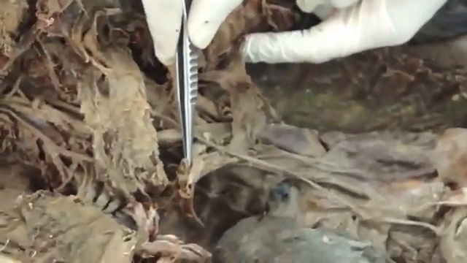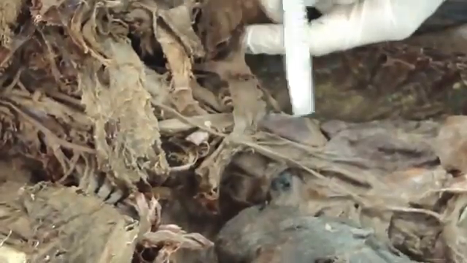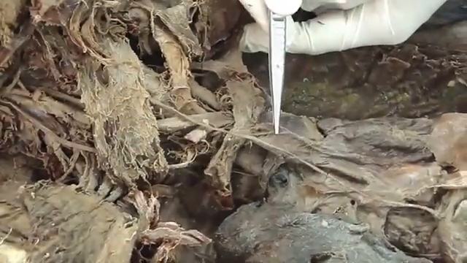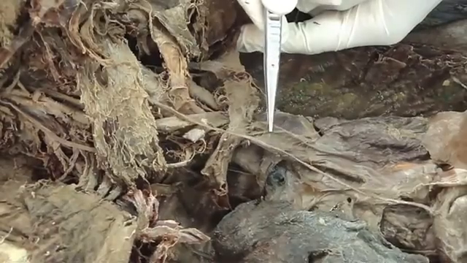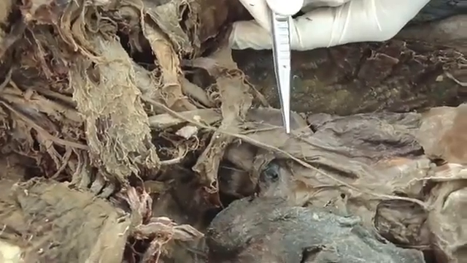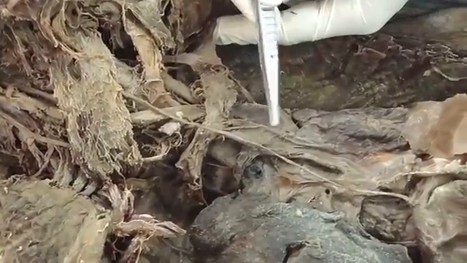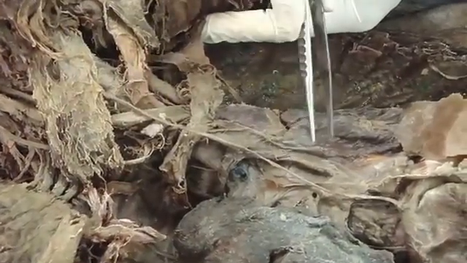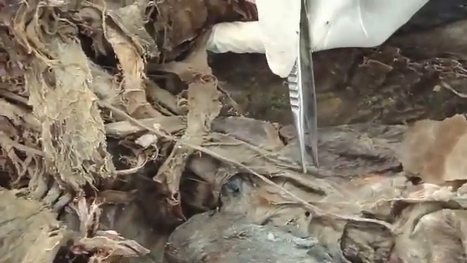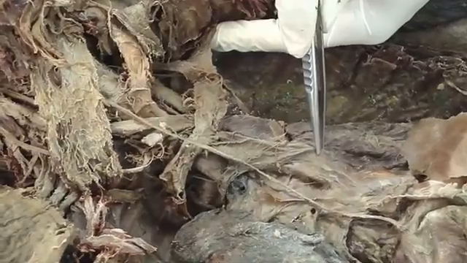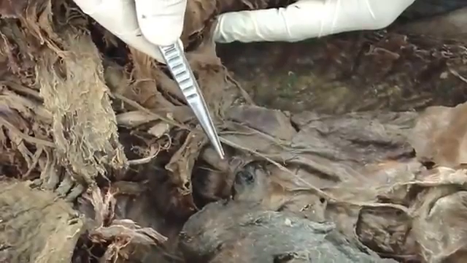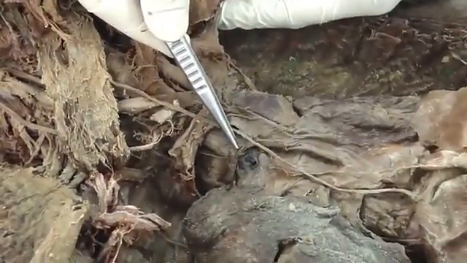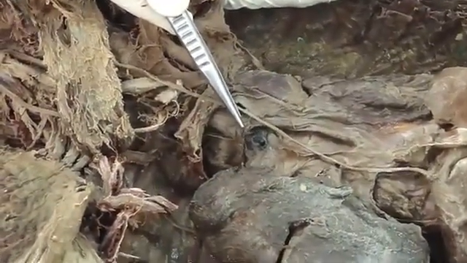They unite together here forming the superior vena cava. The superior vena cava will descend downward to drain into the cavity of the right atrium. The superior vena cava on its posterior aspect will receive the azygos vein.